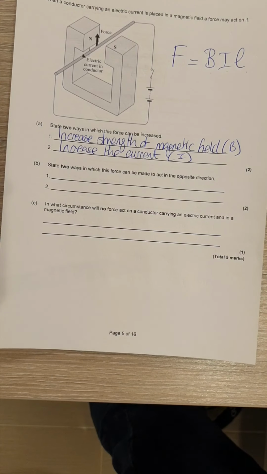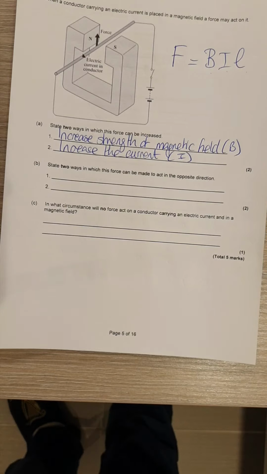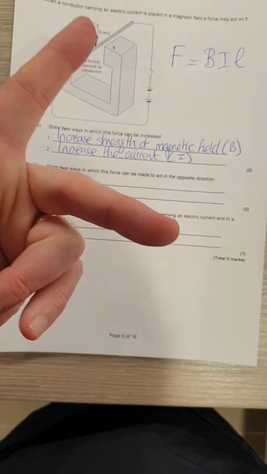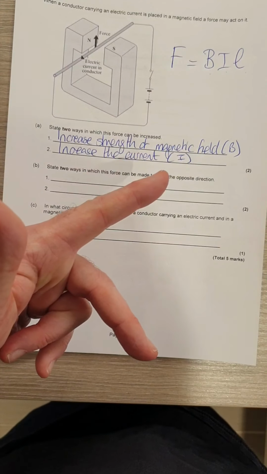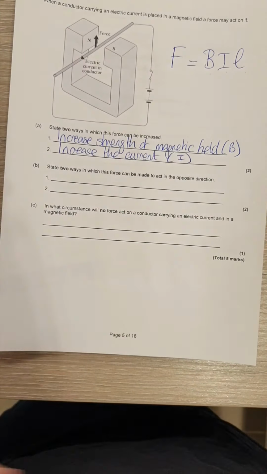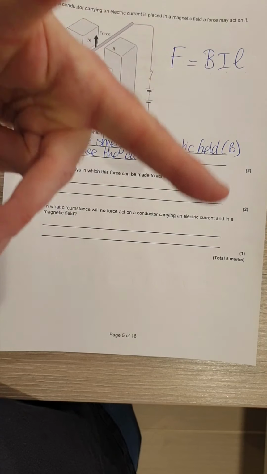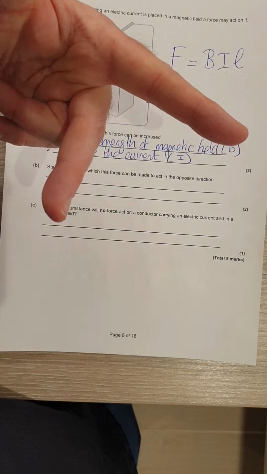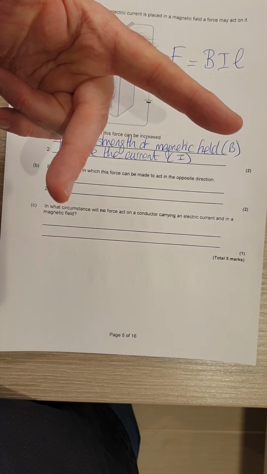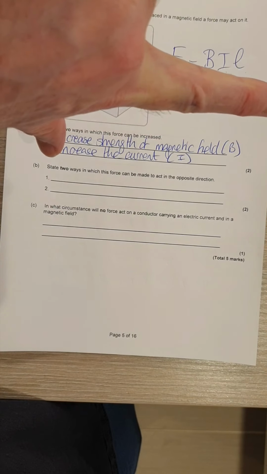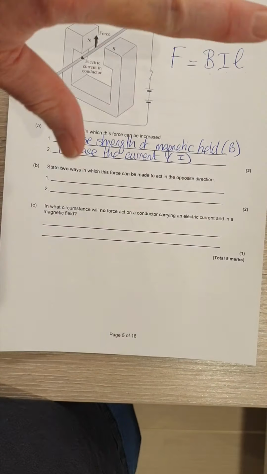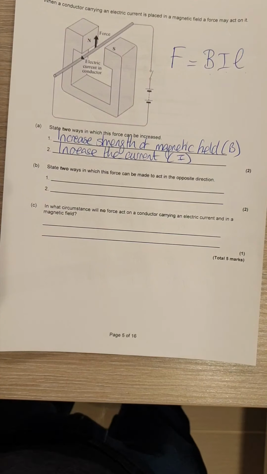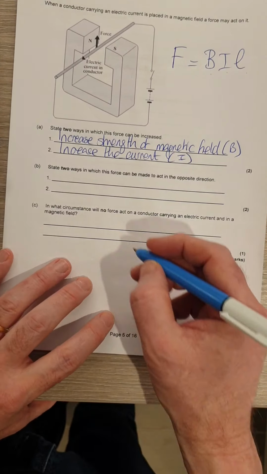State 2 ways in which this force can be made to act in the opposite direction. So remember, this is given by Fleming's left-hand rule. The magnetic field is from north to south. The current is in this direction, which means the force is upwards, as shown in the diagram. I want the force to be downwards. I could do that just by turning my hand around. And what I've done there is the field is still in the same direction, but now the current is in the opposite direction.